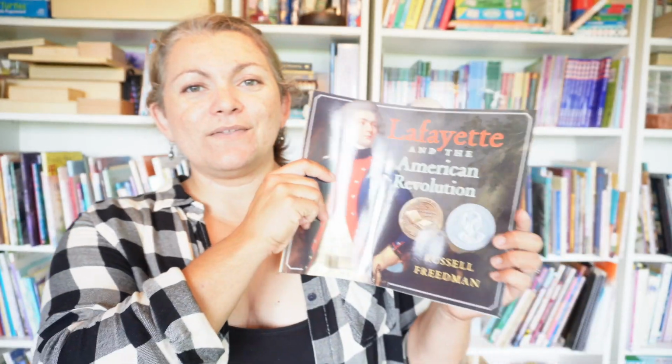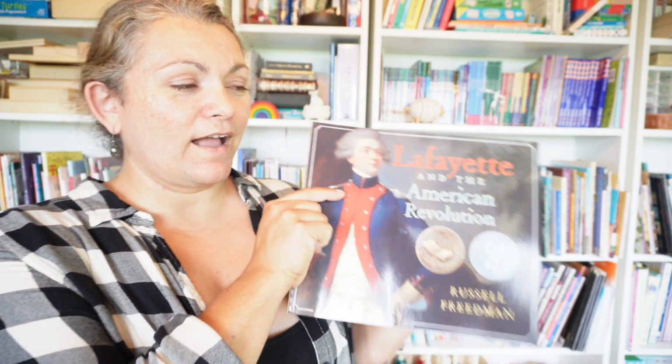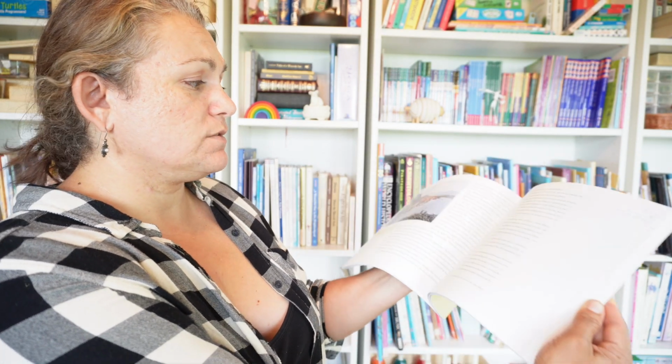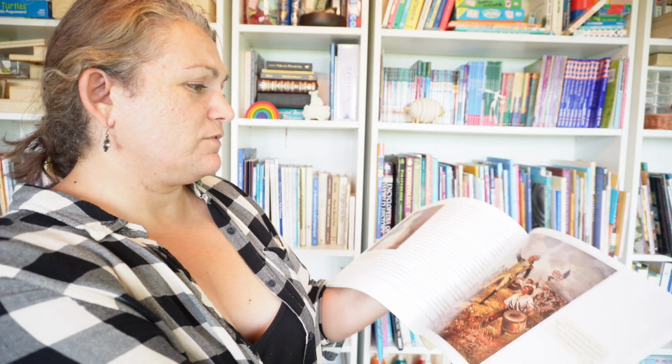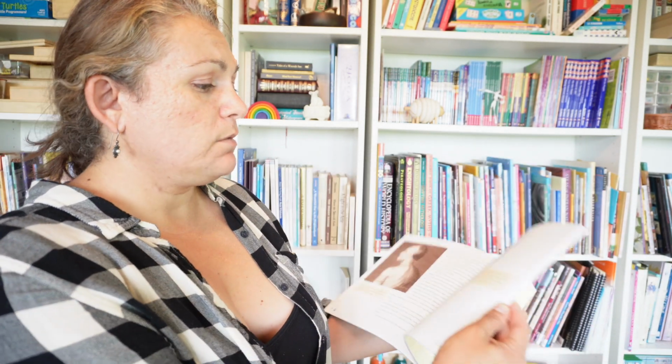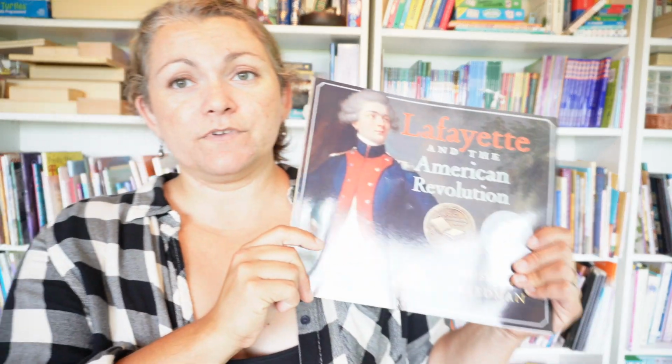We learned a bit about Lafayette because he is a fun guy to learn about. Now, this book is dense. We did not read the whole thing, so I skimmed it and shared some parts of it with my children. I wouldn't recommend reading this whole thing through. Maybe high school. But Lafayette himself is very, very interesting.